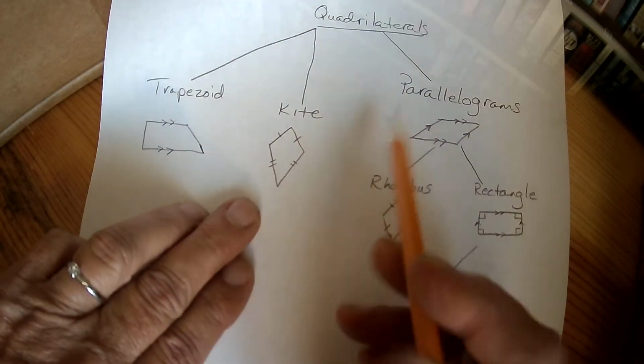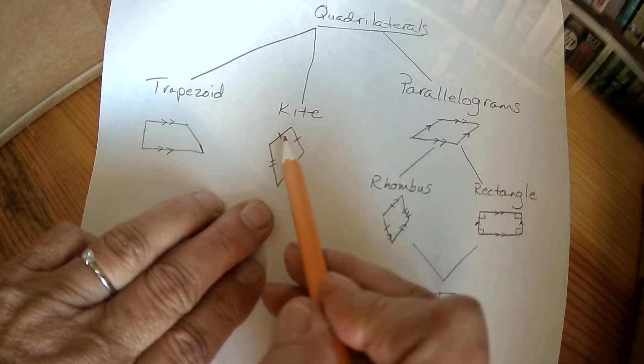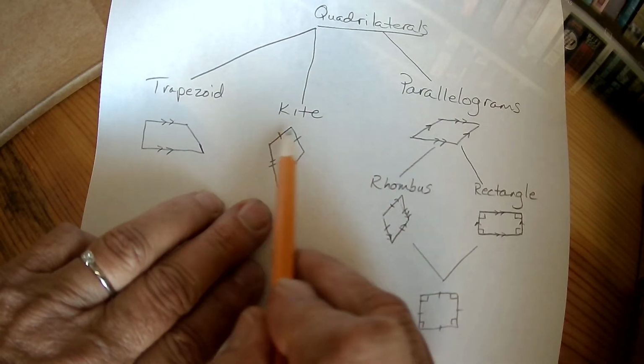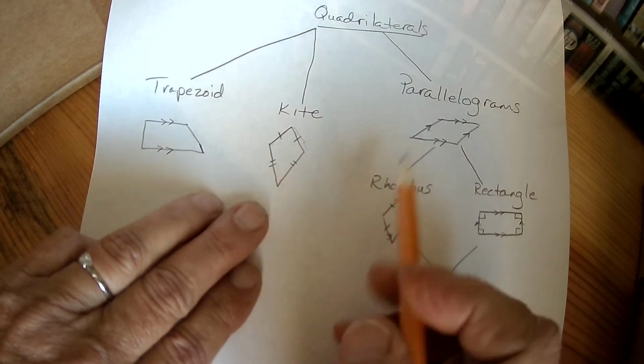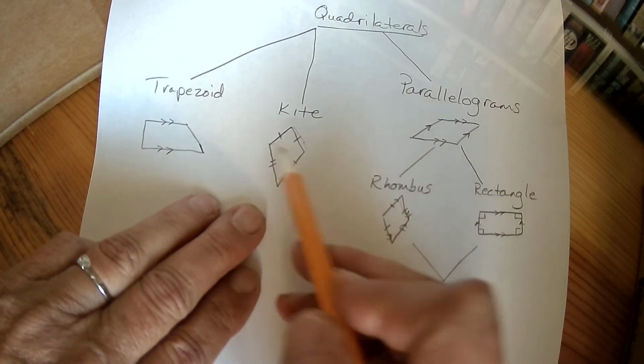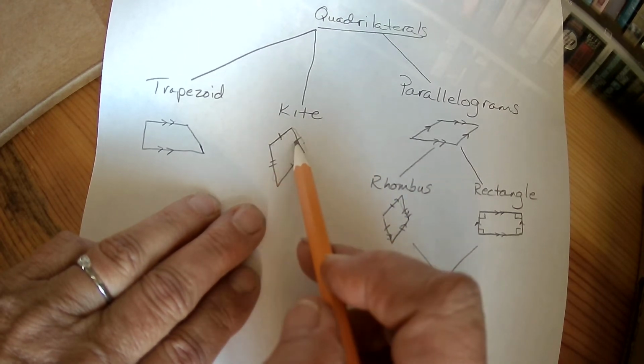A kite is a special quadrilateral that has two pairs of consecutive congruent sides. These are consecutive sides because they're one right after the other. These are also consecutive sides. These are congruent, and so are these.